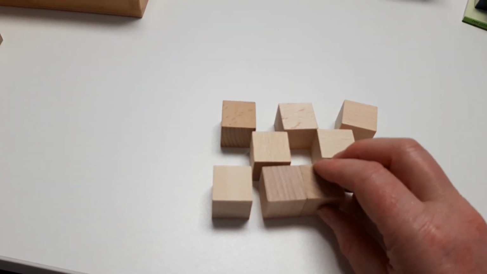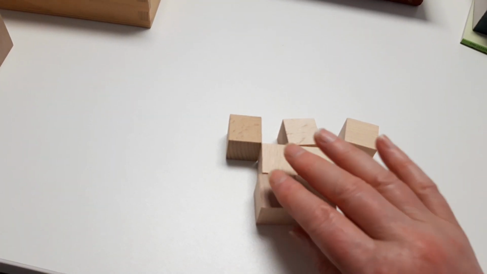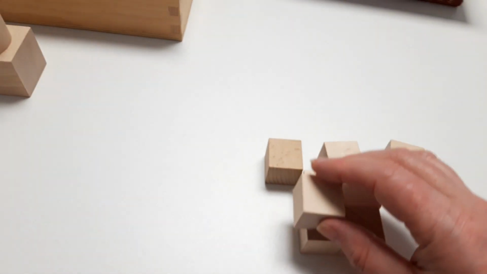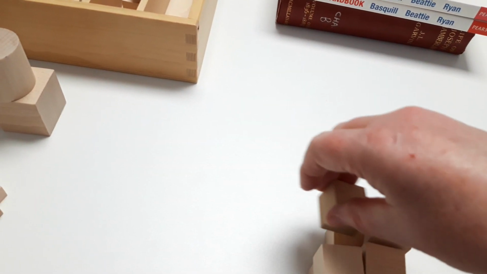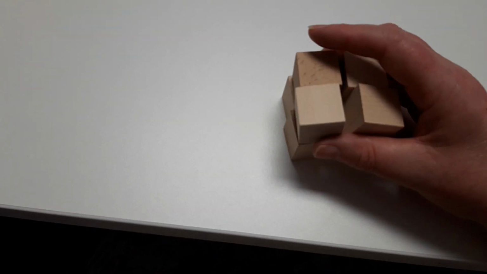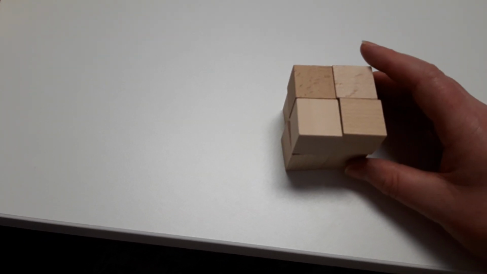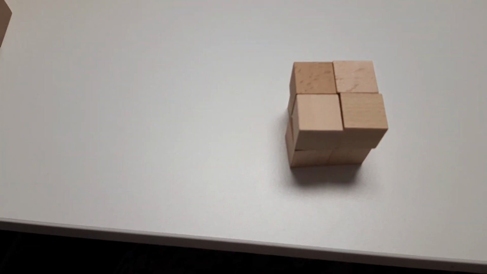At the end of the day, or at the end of the session, once you'd finished using your blocks, you would put them back into the square to show that although things change and move, they always come back to where they were in the beginning.